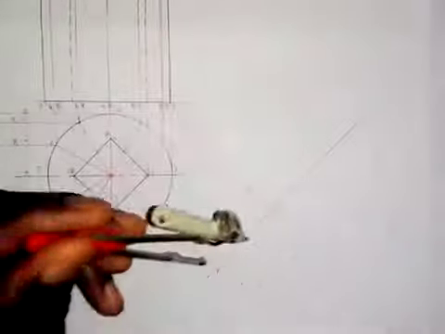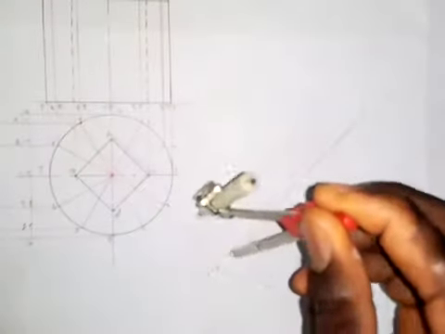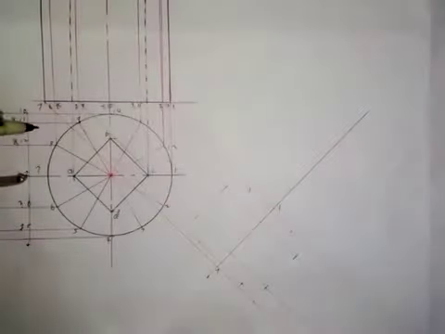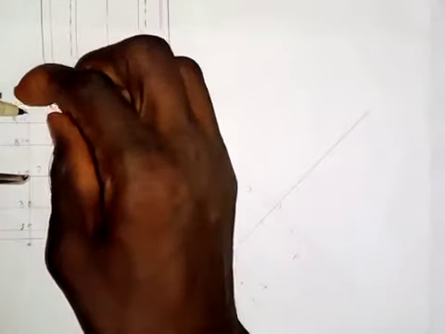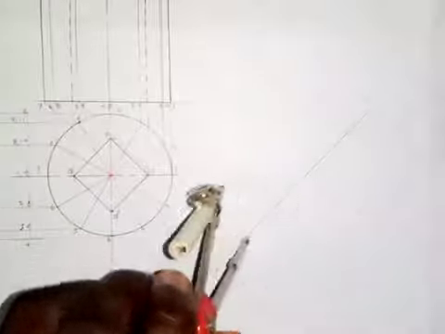So then I'll bring it down here. So I'll make an arc here, and then I'll make an arc here on this side. So the next is from this point up. From this point up, so I'll put it at the center here. So I make an arc here, and I'll make an arc here.